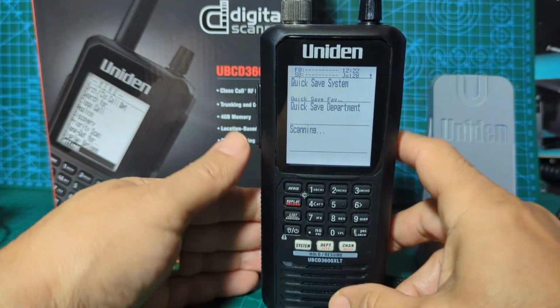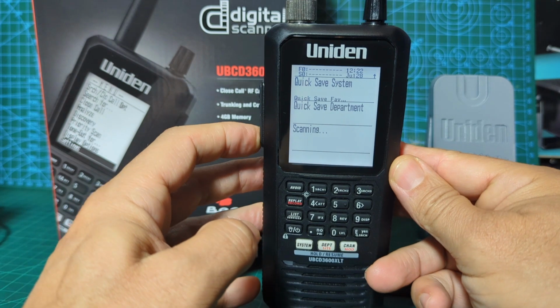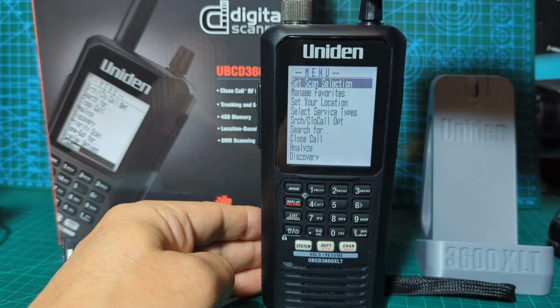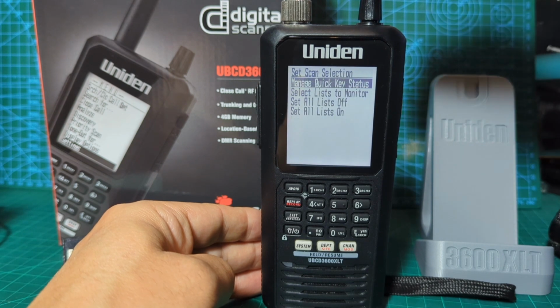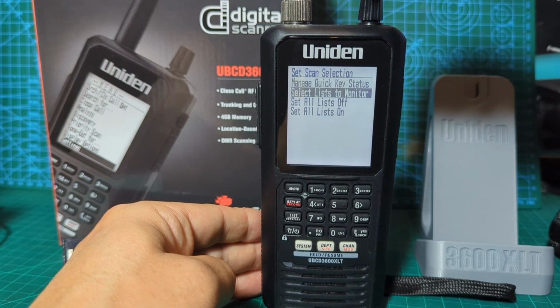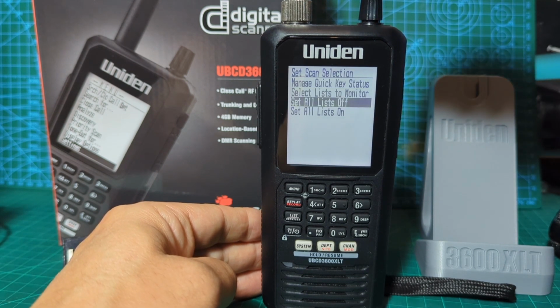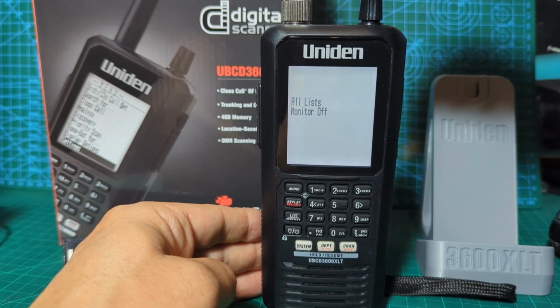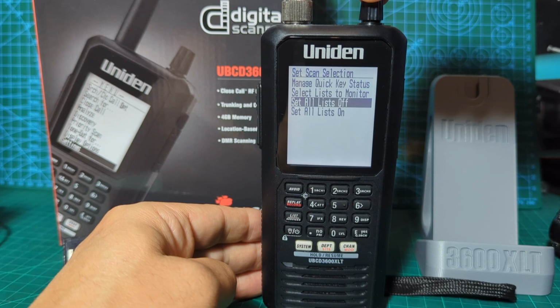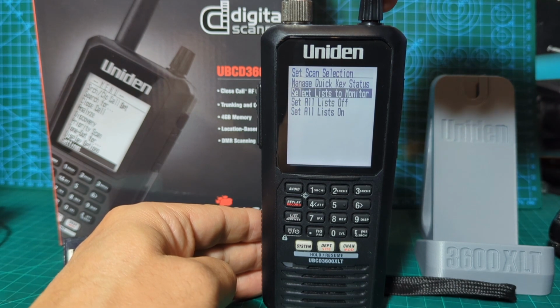What you would do is hit the menu, which is the bottom one. Turn the top knob to the right. No, actually just push it down. Then turn it to the right. Select list to monitor. Let's select them all off first. Select all lists off. So you're turning right, pushing down. They're all off.